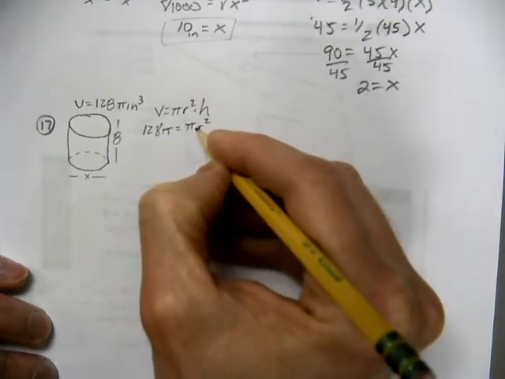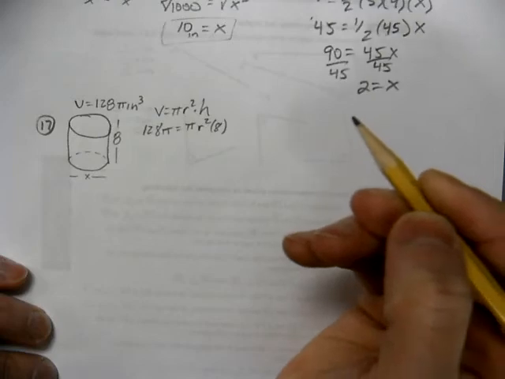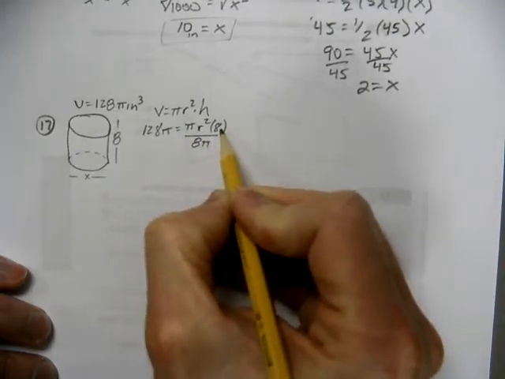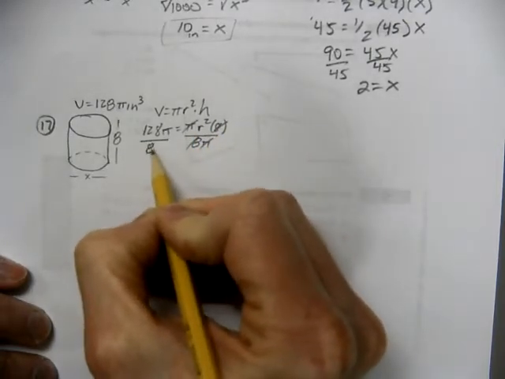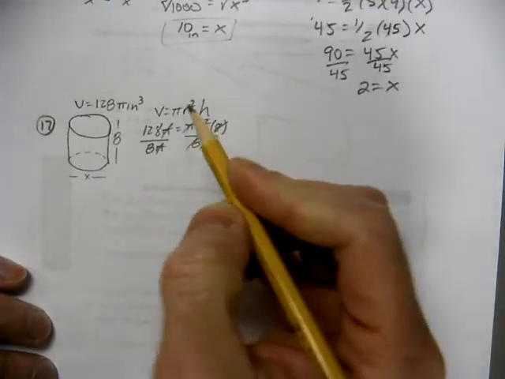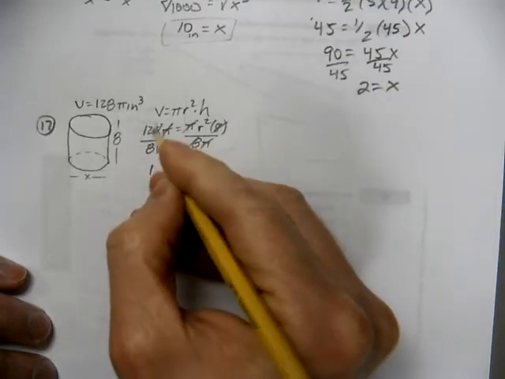We're going to have to calculate the radius first. So we're going to divide by 8 pi. So the 8's cross out and the pi's cross out. 8 goes in there one time with 4 left over.